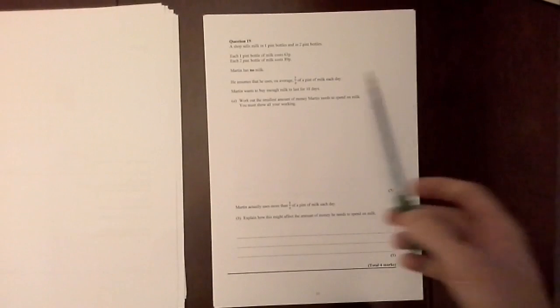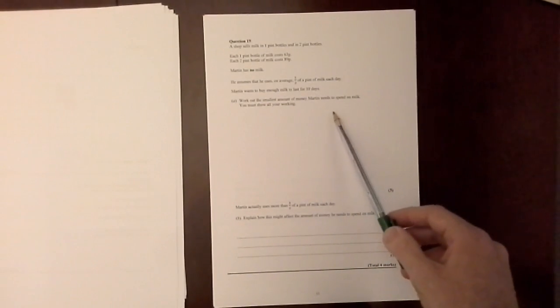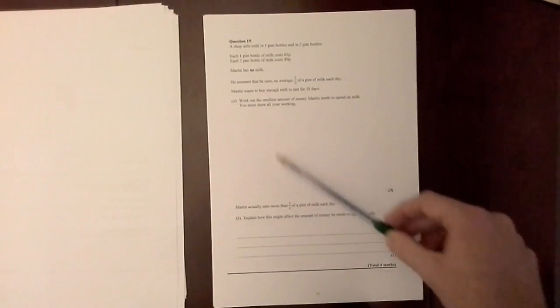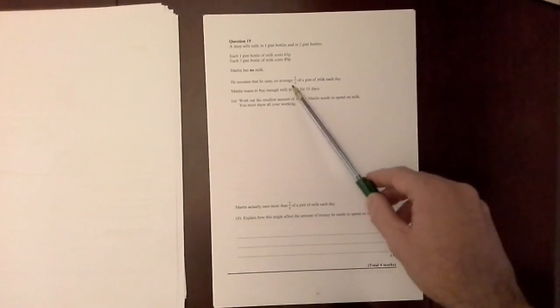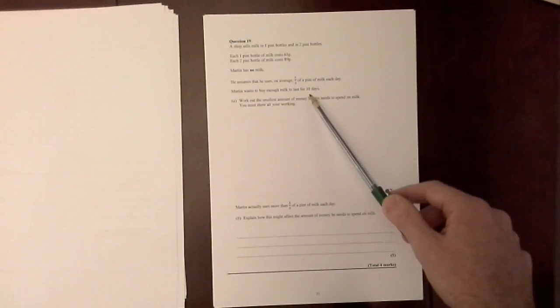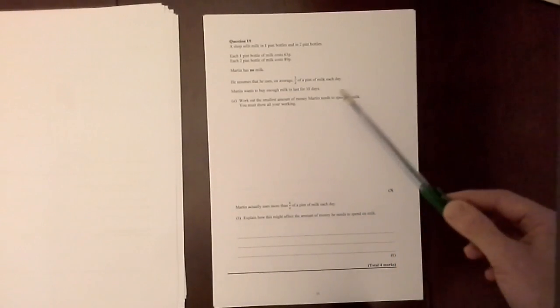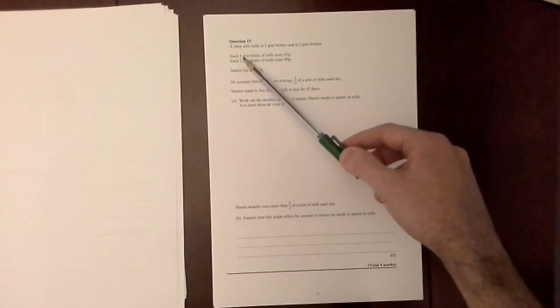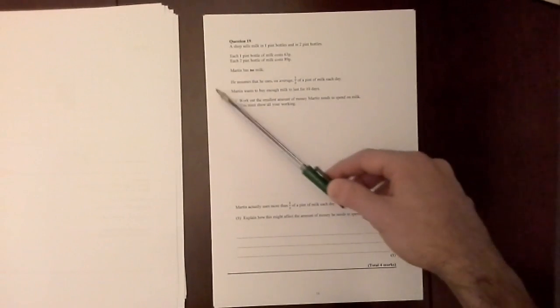Question 19. Work out the smallest amount of money that Martin needs to spend on milk. You must show all of your working. So the first thing is just to decide how many pints he's going to need. Well, half a pint a day for 10 days means he's going to need 5 pints of milk. So without buying more milk than he needs, there's a few ways of doing this. You could think about 5 lots of 1 pint, 5 lots of 63p.